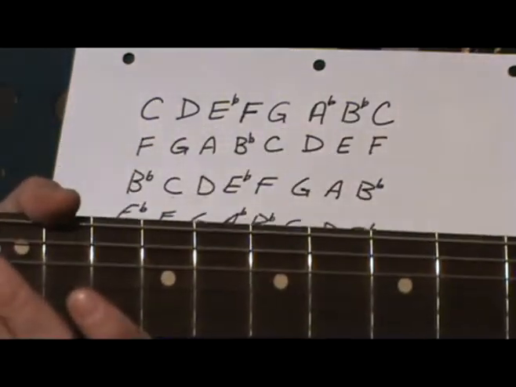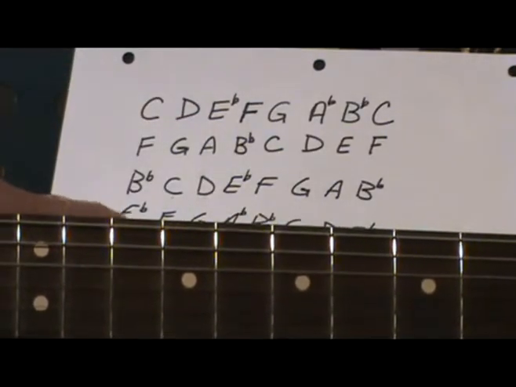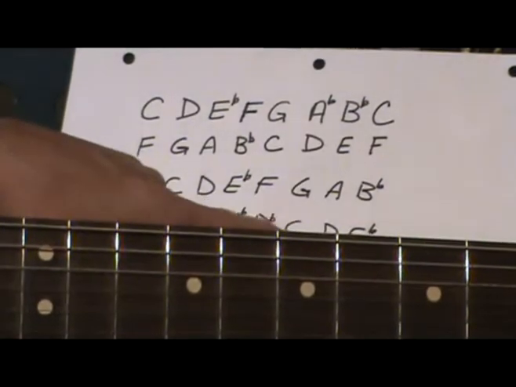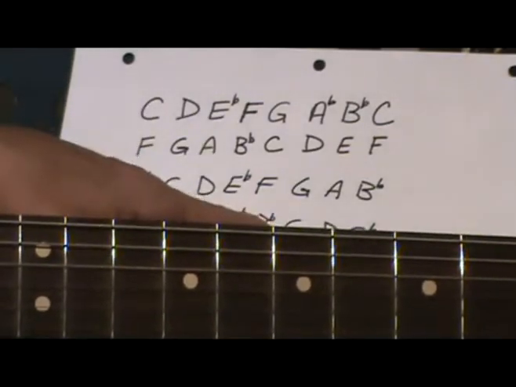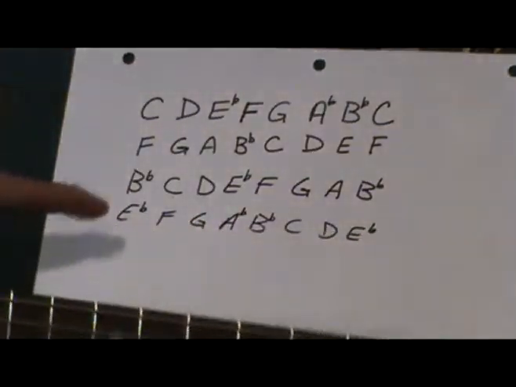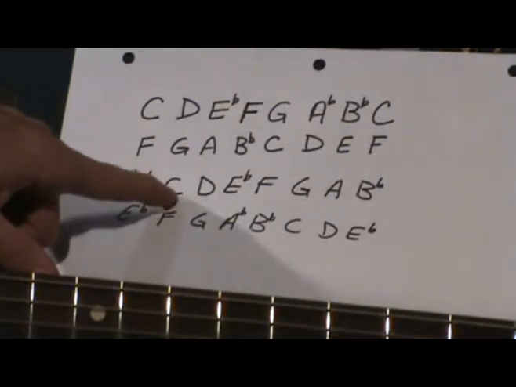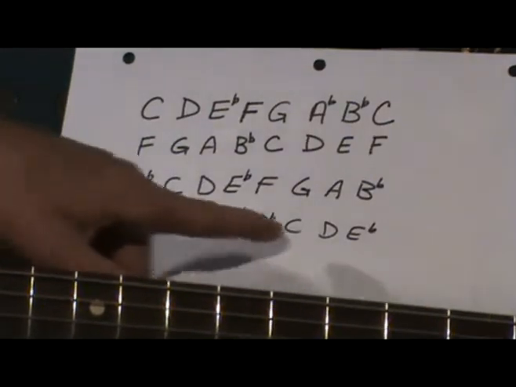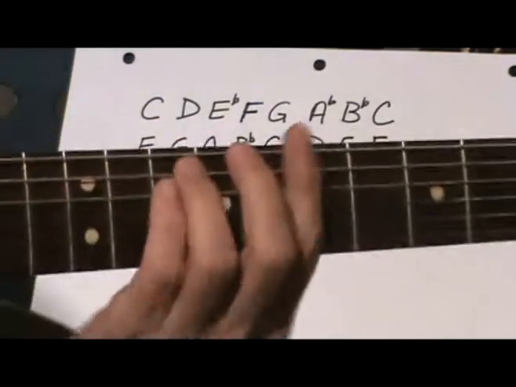Okay, so I've got an idea. E flat, F minor, G minor, A flat, B flat, C minor, D diminished, and E flat. I think I'm going to do a progression similar to the last one. The last one I used C minor because it was the 2 chord, and F, it was a major chord, but here F is minor. So if I play a C minor and an F minor, let's see what happens.